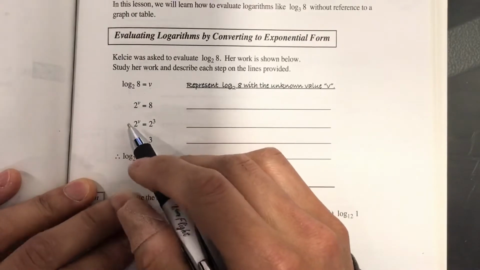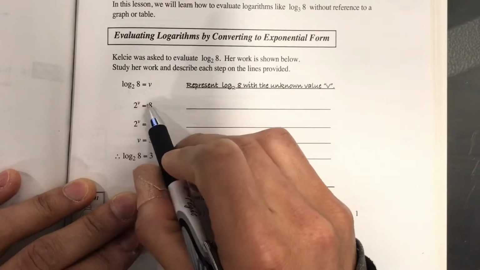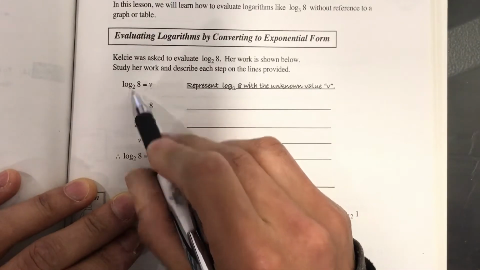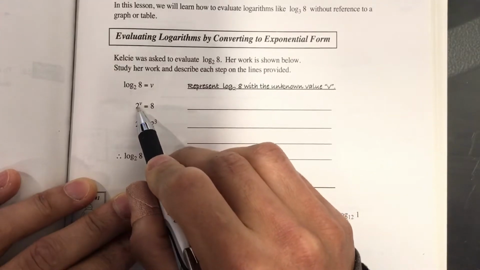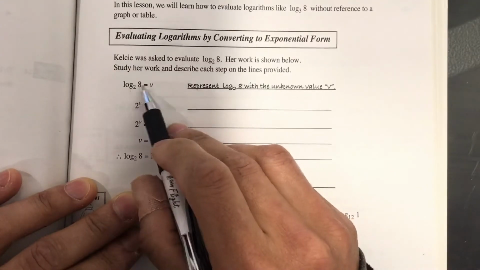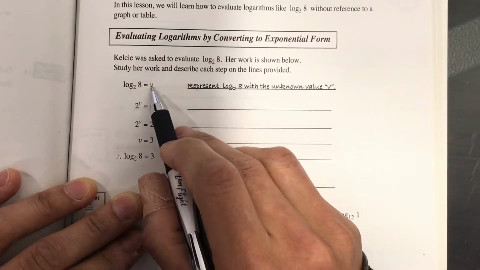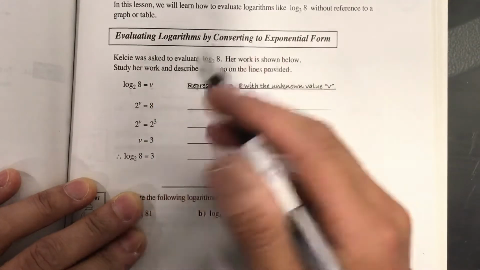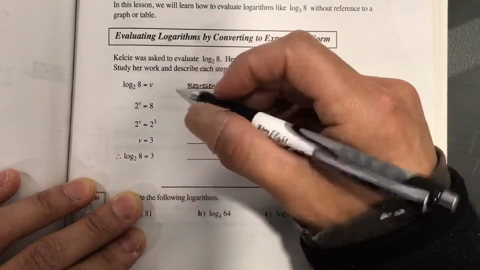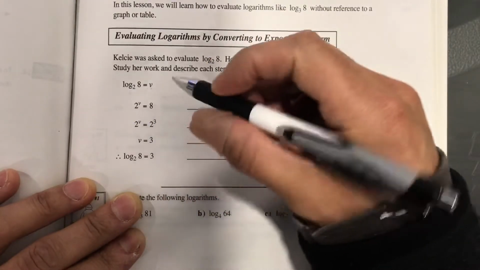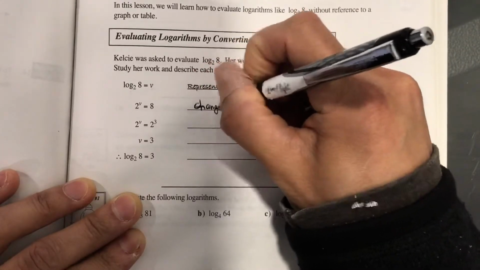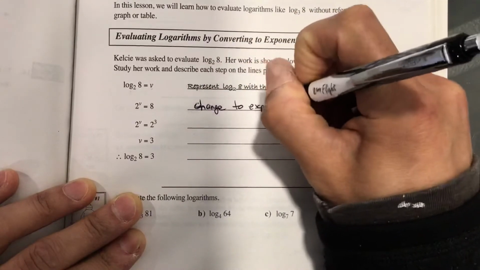Now the next thing that we want to do is change to exponential form. So if you notice that 2 is the base of our logarithm, which then becomes the base of our exponent, and then v becomes the exponent, and the argument 8 becomes the value of this exponent. And so what she did next here was change to exponential form.